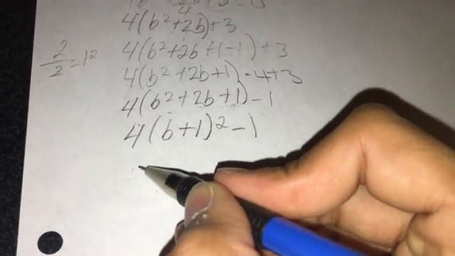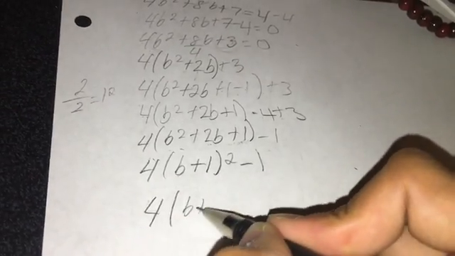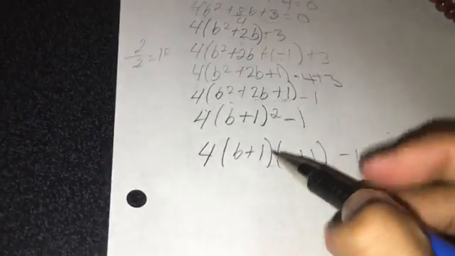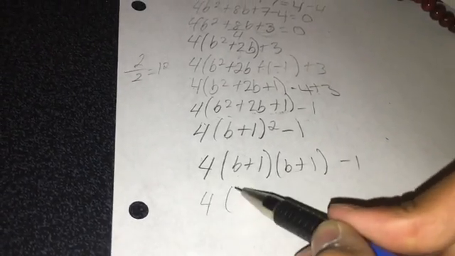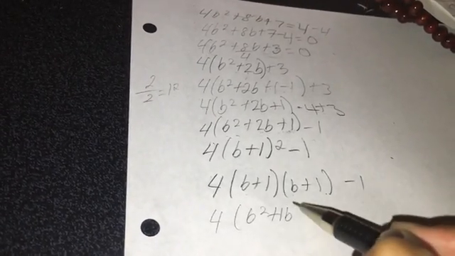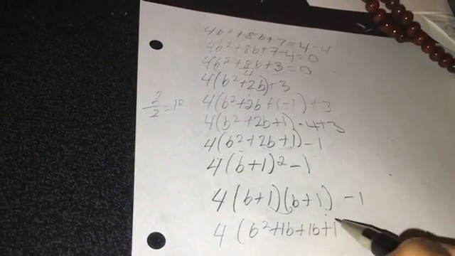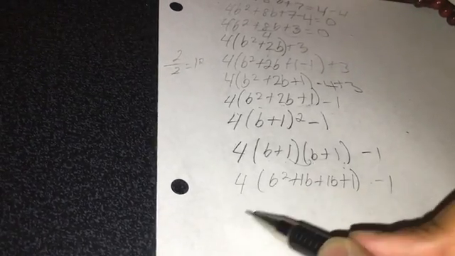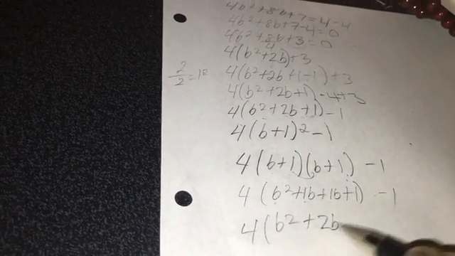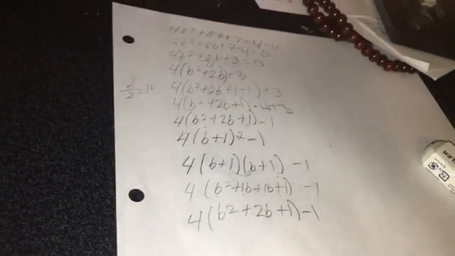Now to check it, we will do 4 times b plus 1 squared minus 1. So it's going to be b plus 1, b plus 1. So all we have to do is multiply these two. So b times b gives you b squared. B times 1 gives you 1b, plus 1b. 1 times 1 gives you plus 1. So therefore it's going to be b squared plus 2b plus 1. So that is the check, and that is how you do completing the square.